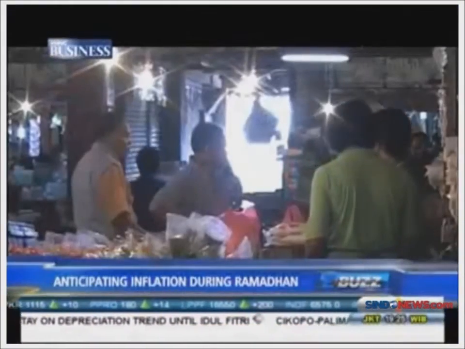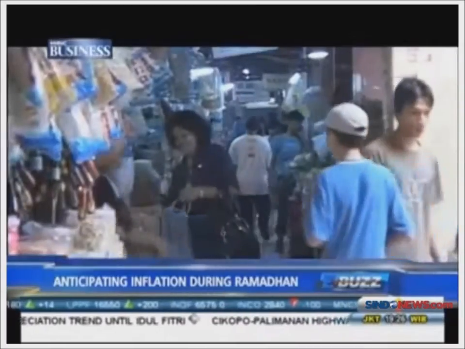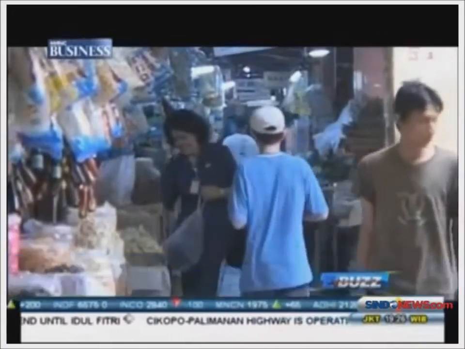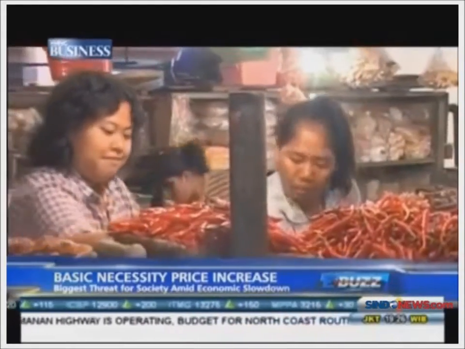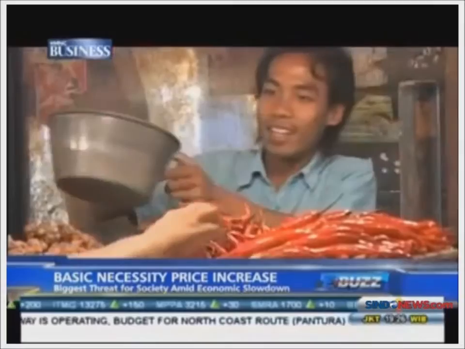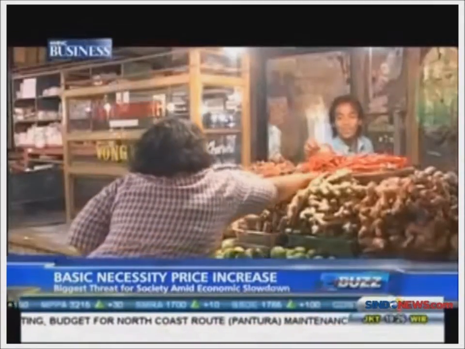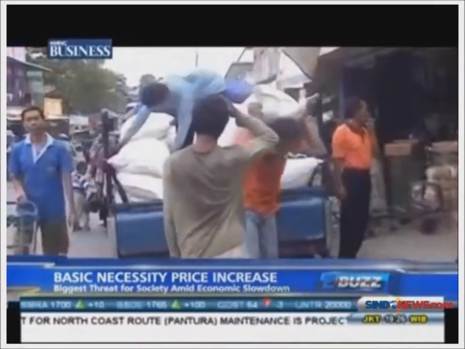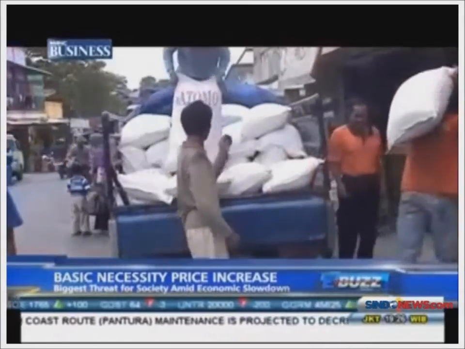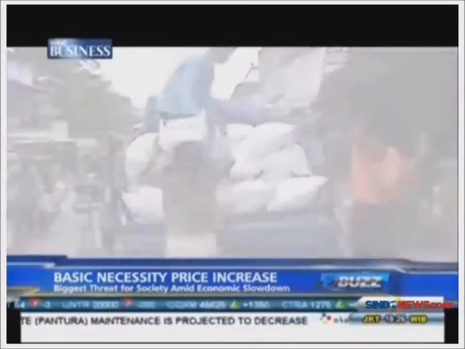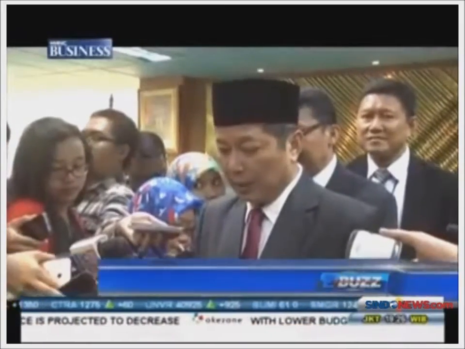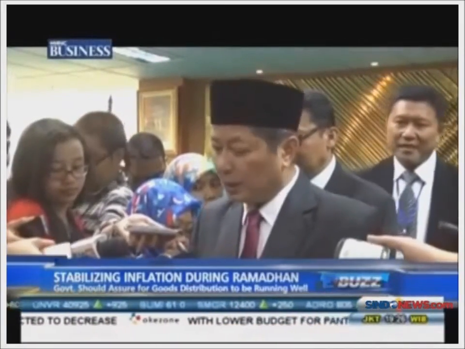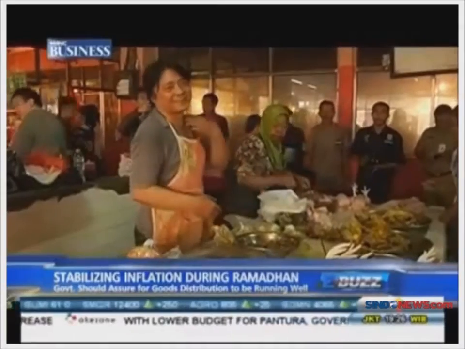Increasing prices of basic necessities in Indonesia approaching Ramadan is considered to be the biggest threat for society amid the economic slowdown, which has weakened the society's purchasing power. Even though the government claimed that food supply has been secured, the government has not yet successfully controlled the prices in the market. The newly appointed deputy governor of Bank Indonesia, Edwin Rianto, stated that the government should do tight supervision on goods distribution to reduce the space for speculation to occur.